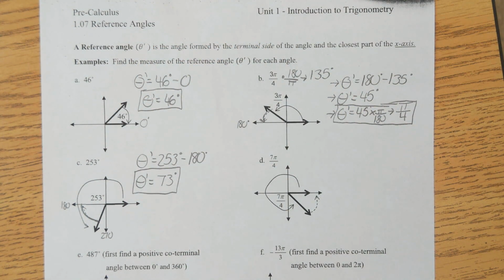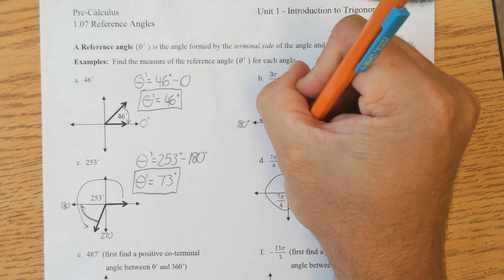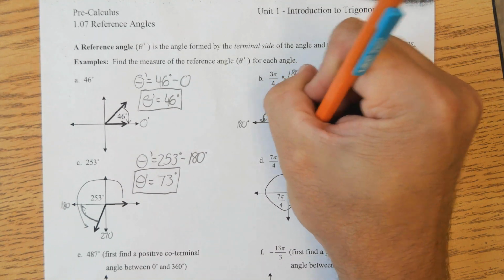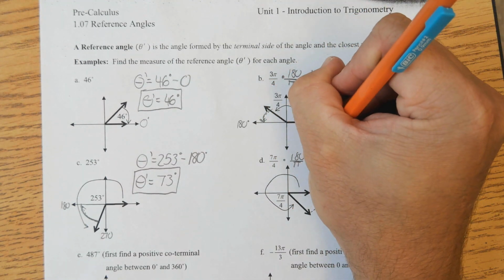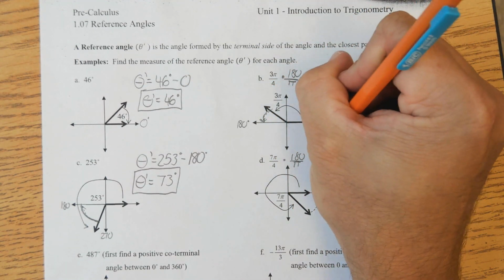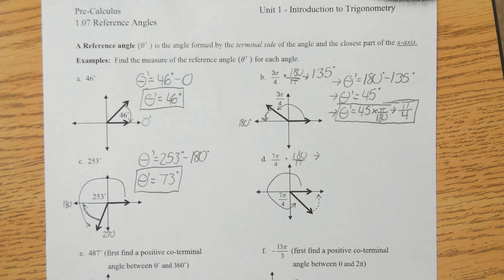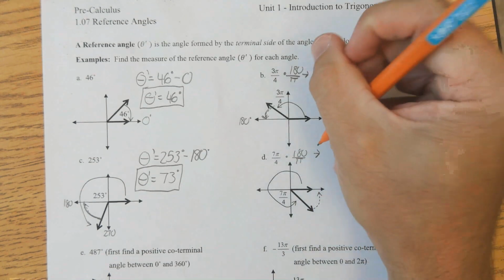Okay. Last but not least, 7 pi over 4. Again, we're going to multiply that by 180 over pi. And when we do that, we end up with 315 degrees.